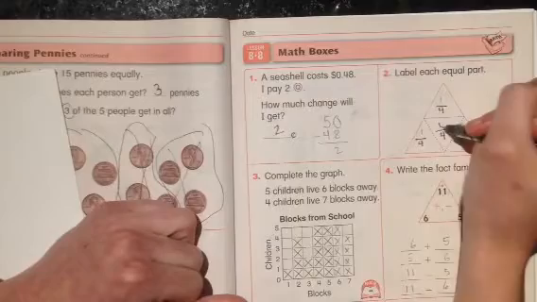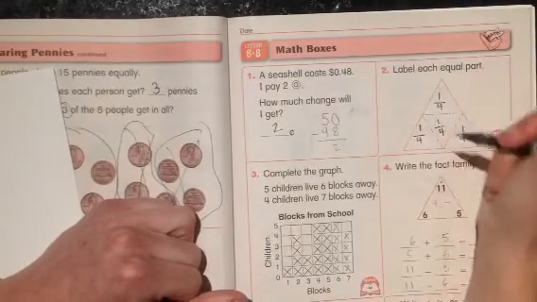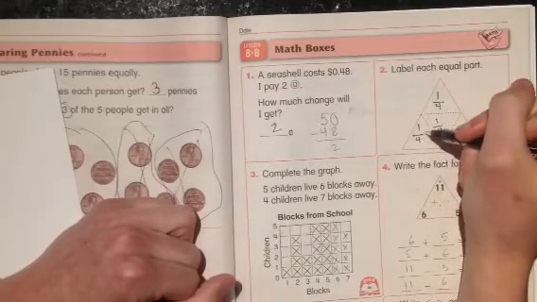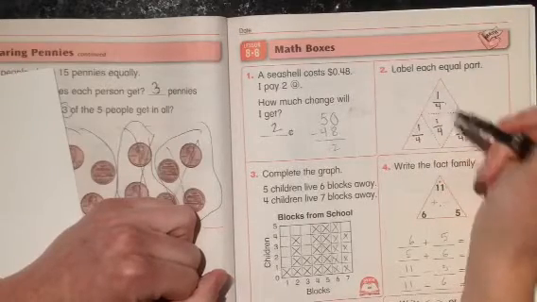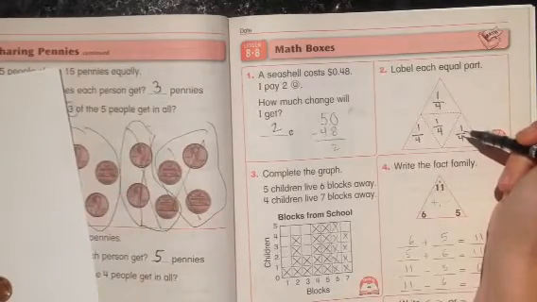So that's 1/4 in each of these pieces, because that makes up 1/4 of the triangle. This is 1 of 4 pieces. This is 1 of 4 pieces. This is 1 of 4 pieces, and this is 1 of 4 pieces.